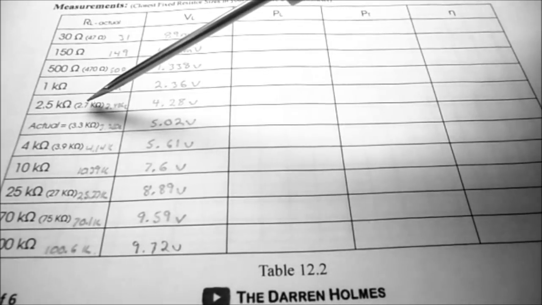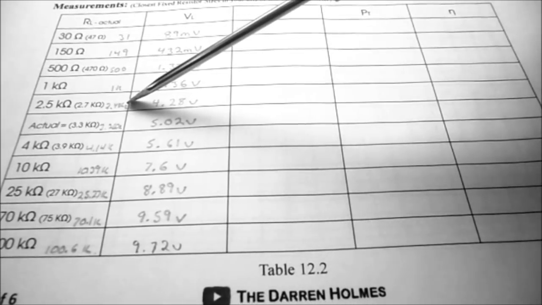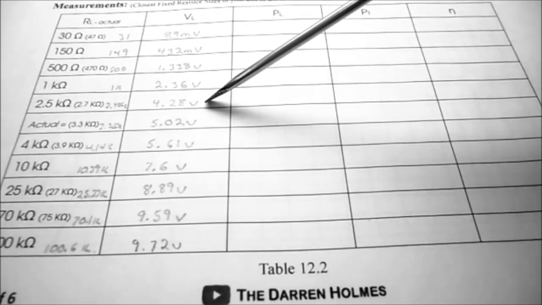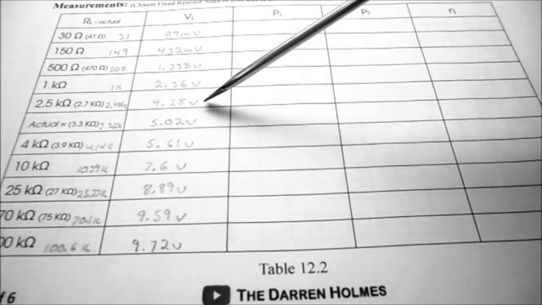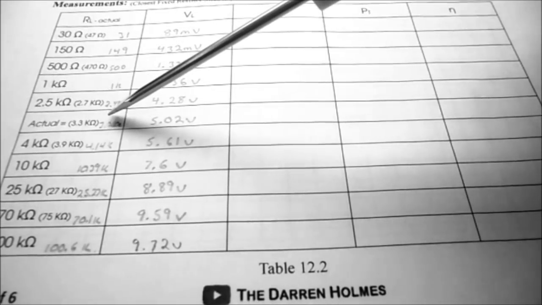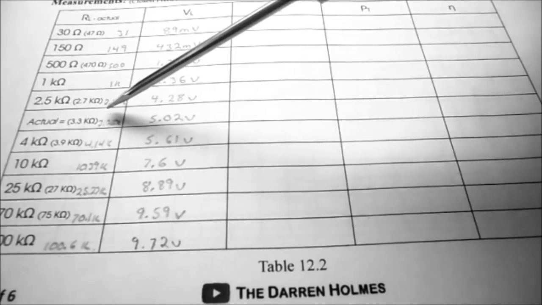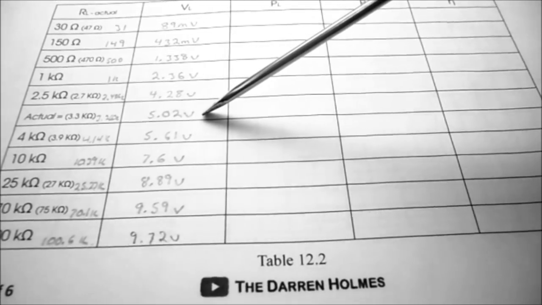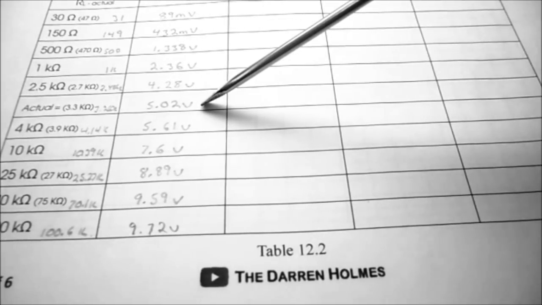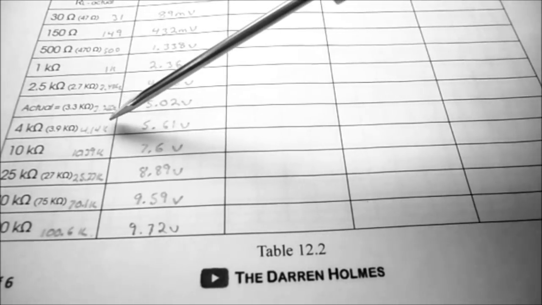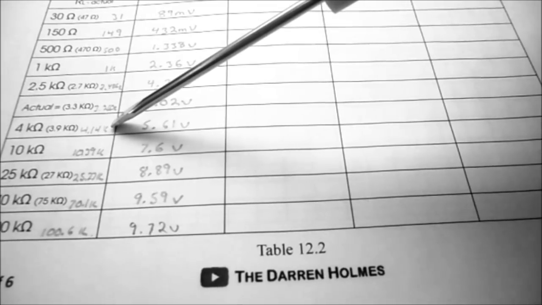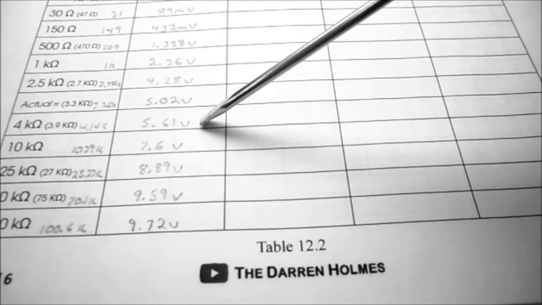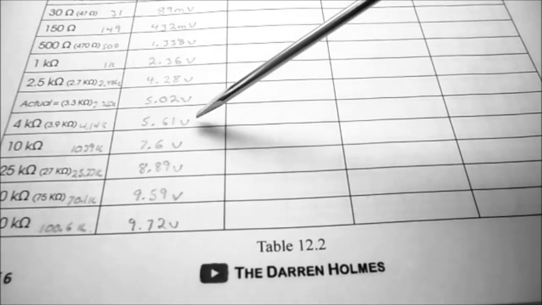For 2.5 k ohms, I measured 2.486 k ohms, and the load voltage was 4.28 volts. For the actual resistor that I was using, it was 3.260 k ohms, and I measured 5.02 volts. The 4 k ohm resistor was 4.14 k ohms, and the load voltage was 5.61 volts.